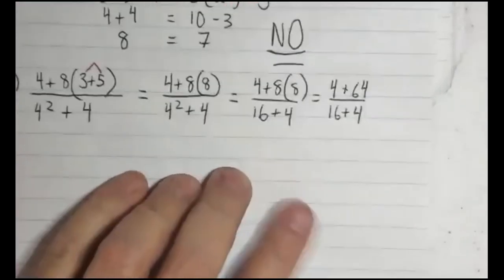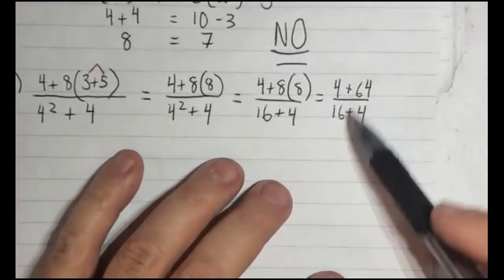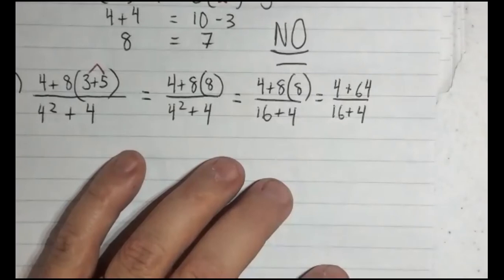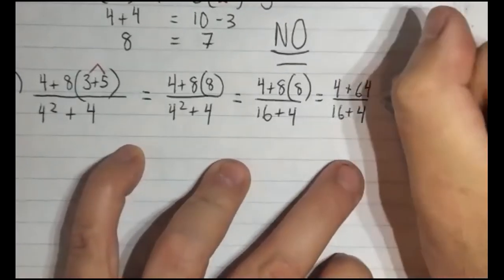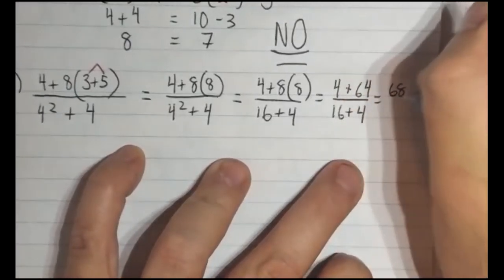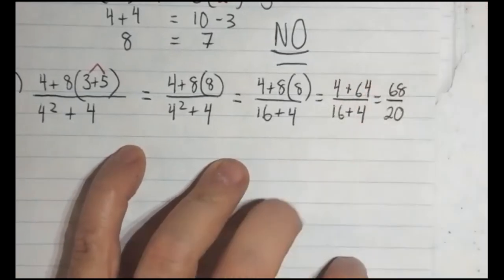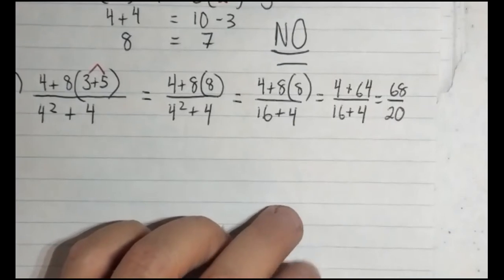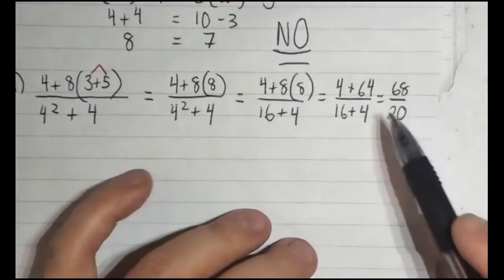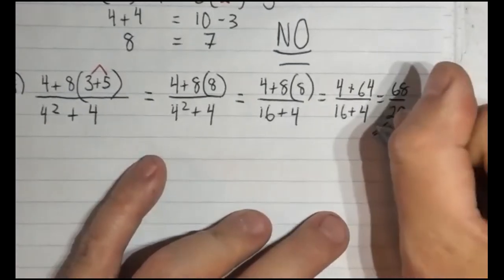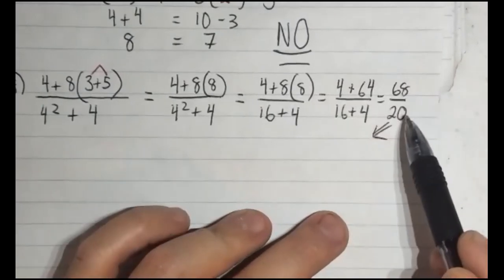So at this point, what you'll notice is we have addition in both places. Since they're not really left or right, it doesn't really matter. We can do them both at the same time. This would give me 68 over 20. Now again, very important, I do not enter that answer. The reason being, I have an even number over an even number.